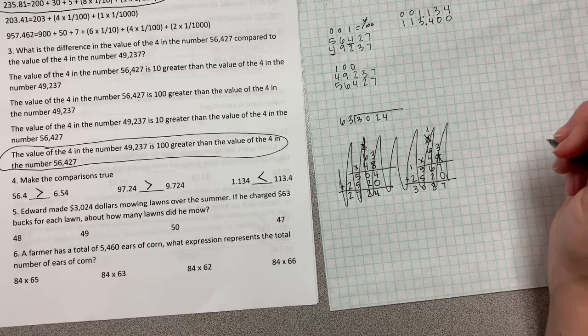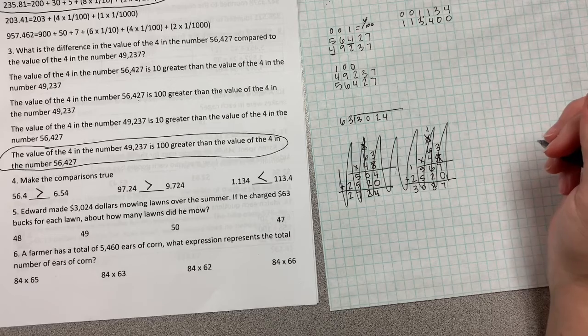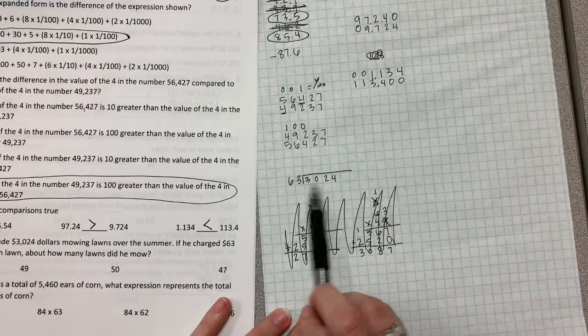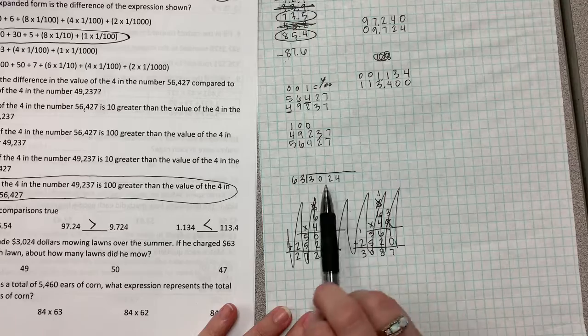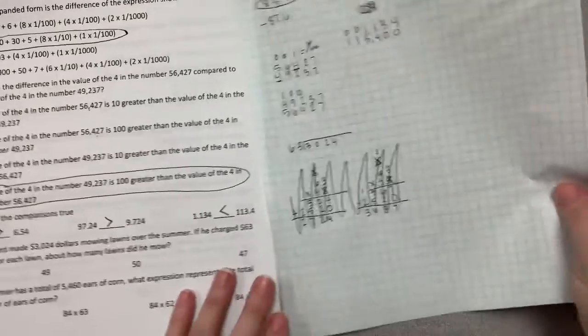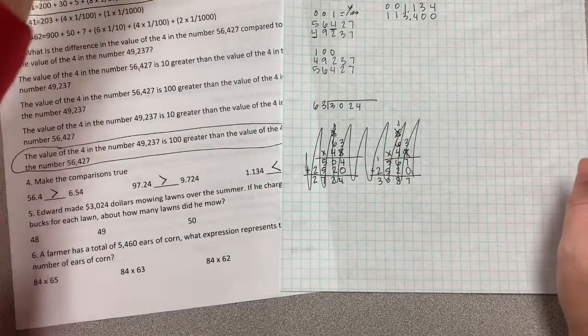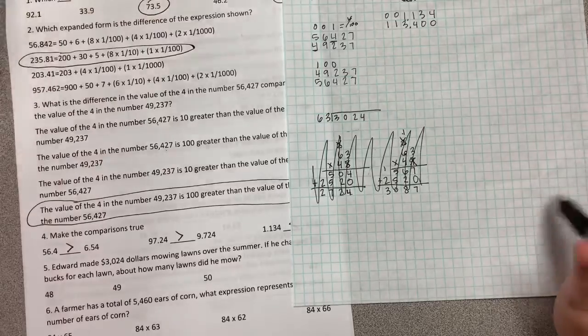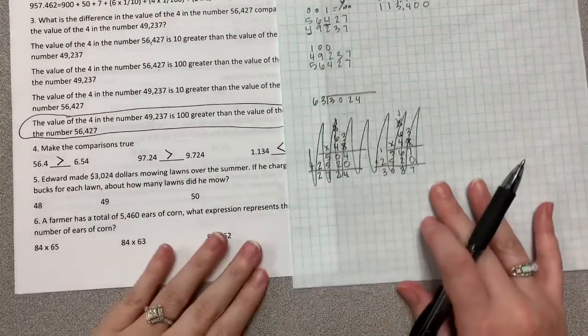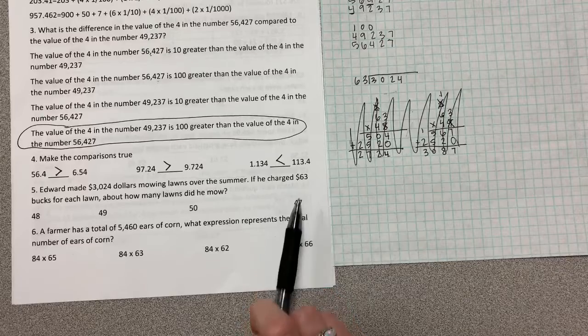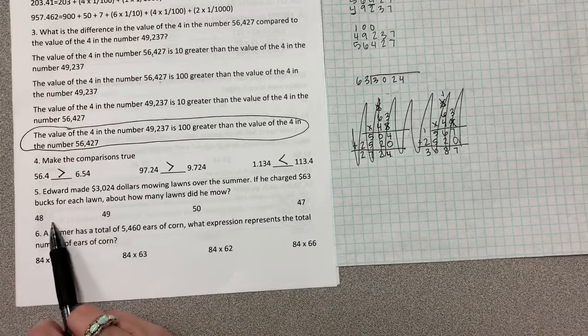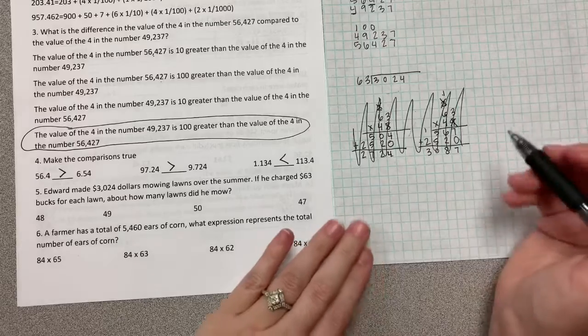Edward made $3,024 mowing yards over the summer. If he charged $63 for each lawn, about how many lawns did he mow? So there's 2 ways you can do this. You can divide it. This is what they really want you to do. But if you're like me and you don't like to do this long division, you can kind of work it backwards, and you can multiply to try to get your answer, which is something that I like to do. So you can say 63 times each one of these, and see which one comes out to be 3,024. So that's what we're going to do.